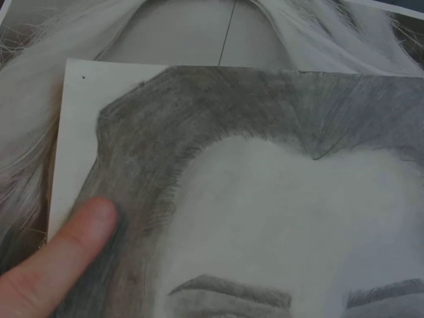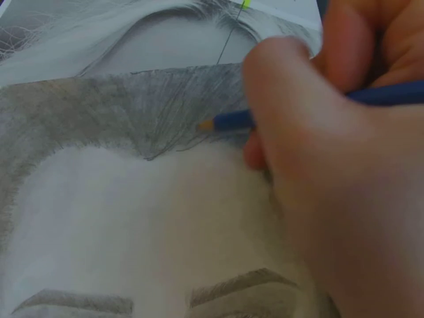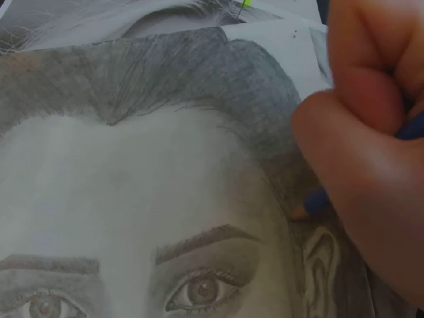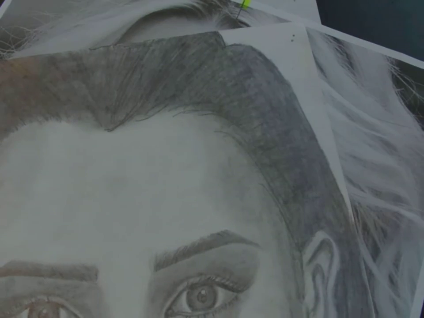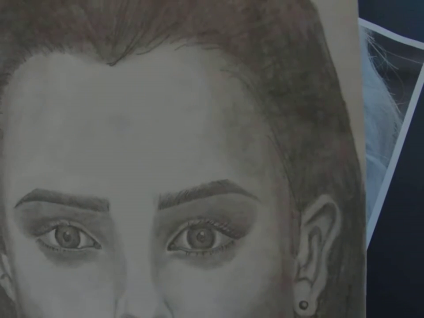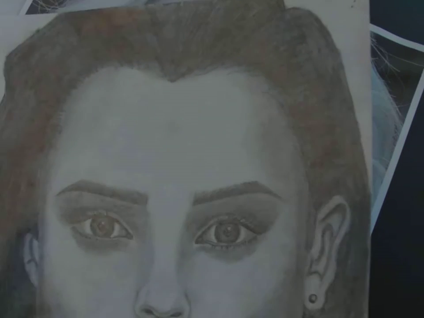Okay, so again, rather than drawing every single strand of hair, do the odd strand, show the direction that the hair is growing in, as opposed to stressing over every single little strand. This also looks much more natural from a distance.